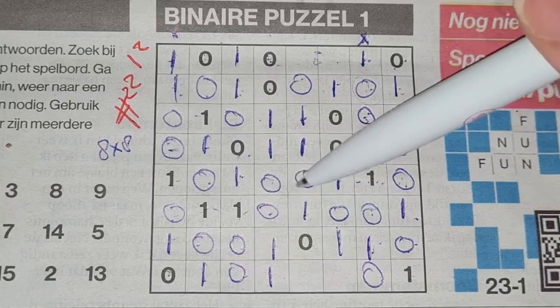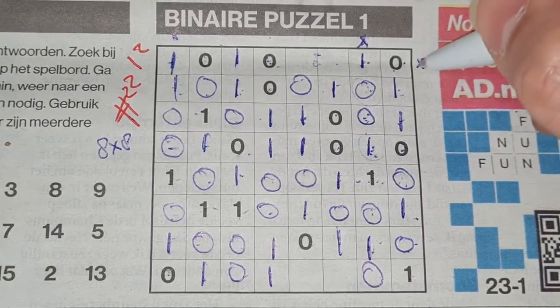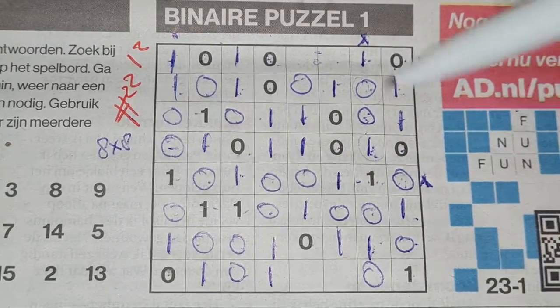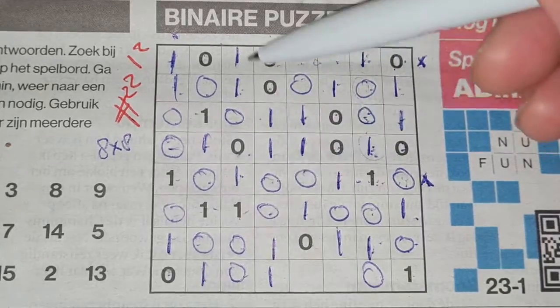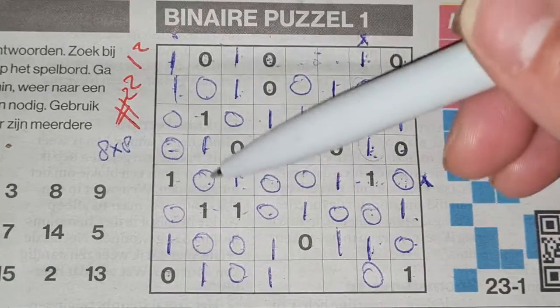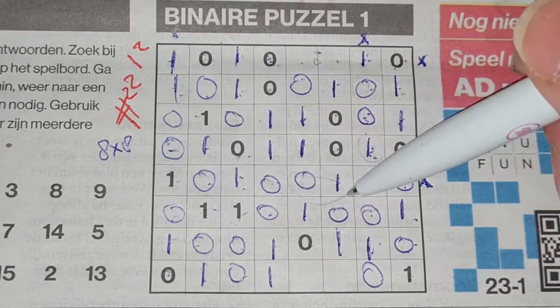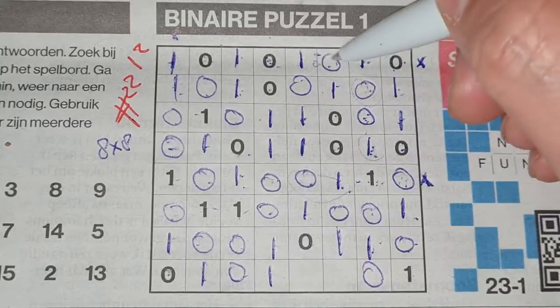1 0 1, do we have a 1 0 1 here? Yeah. The first row and this row. 0011, empty box. 0011. Yes, these two digits we need to switch. With a 0 there, this should be a 1. With a 1 there, this should be a 0.